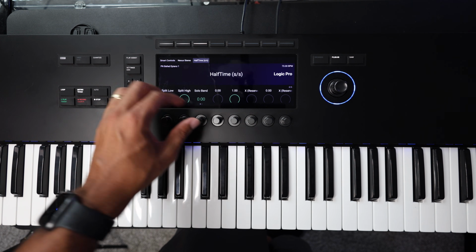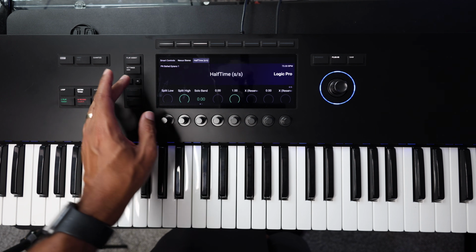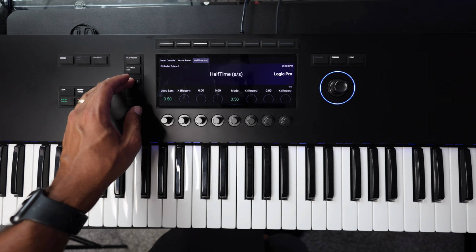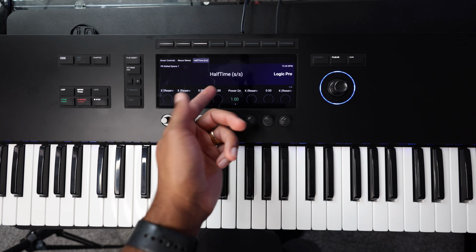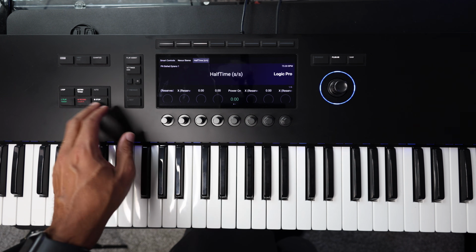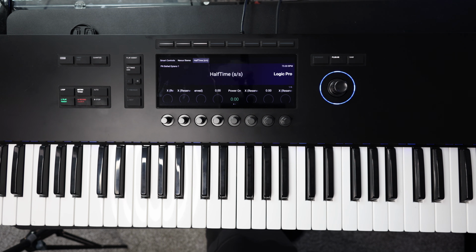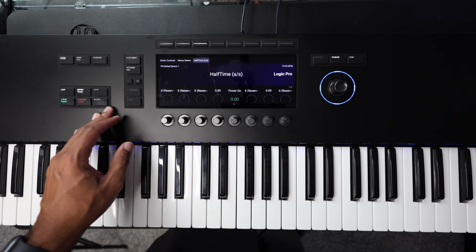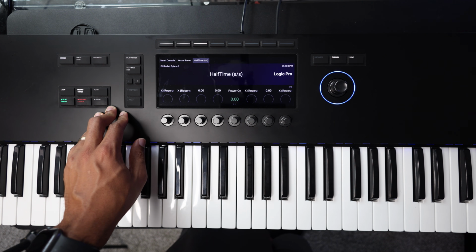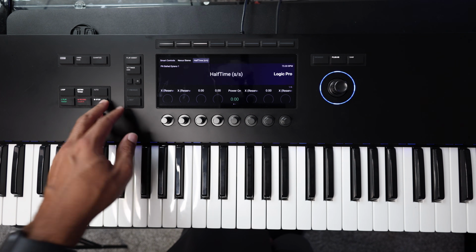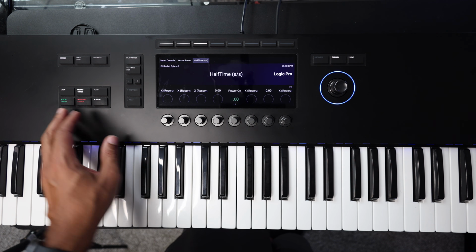Now again, this is a lot of different menus to go through, and if you don't know what they mean, sometimes that might be hard for you to go through with this stuff. So like right here it says power on. I just turned it off. So figure out why there it is. That's with halftime off. I'm gonna go ahead and turn it back on.